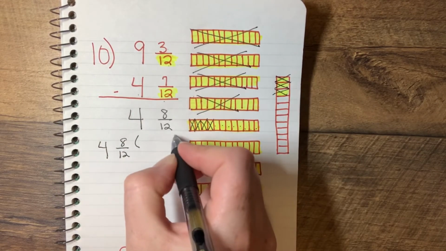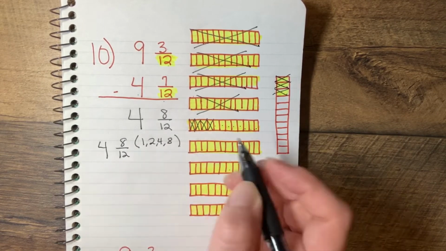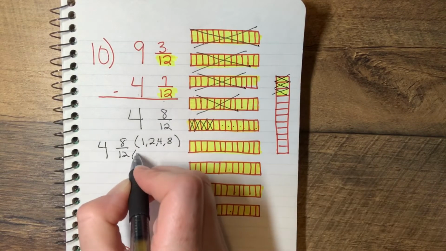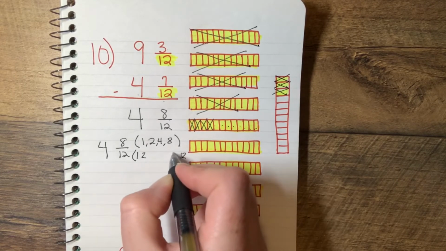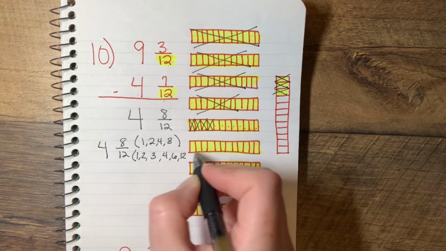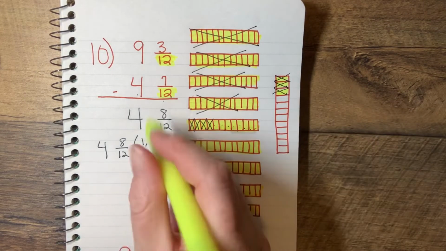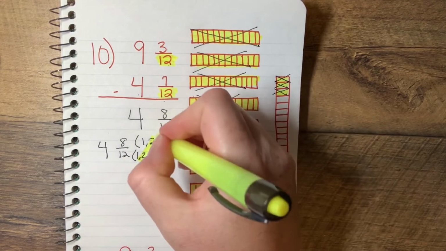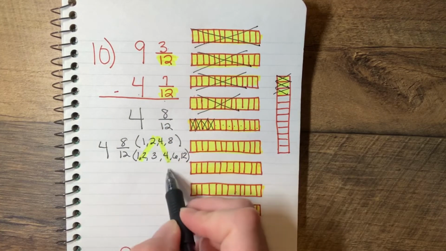What are my factors of 8? 1 times 8 and 2 times 4. What are my factors of 12? 1 times 12, 2 times 6, and 3 times 4. Perfect. What's the greatest common factor? The biggest one they have in common. They have 2 in common, but they also have 4 in common. So you want to divide by the greatest one.